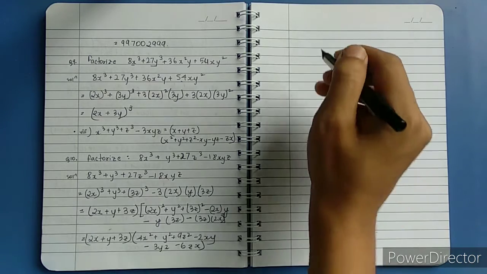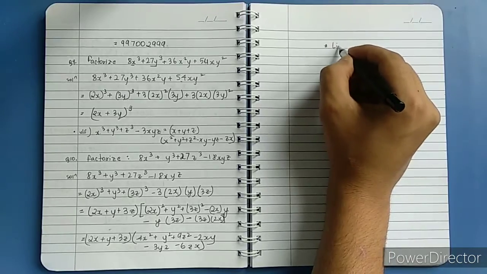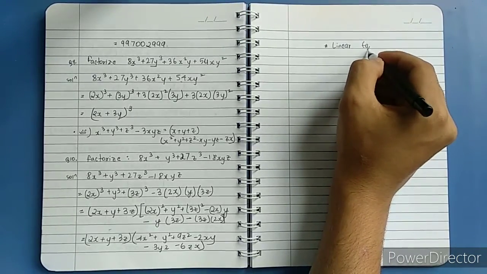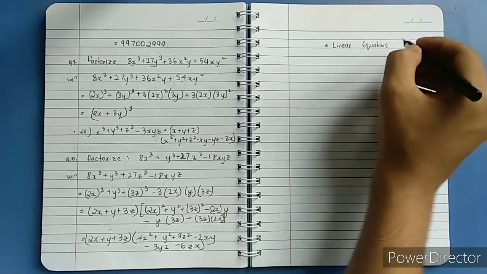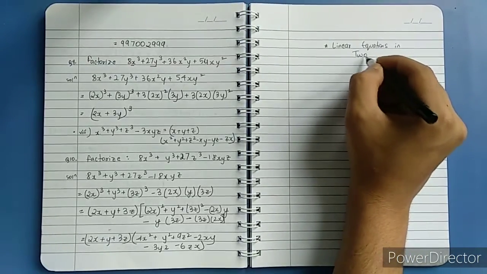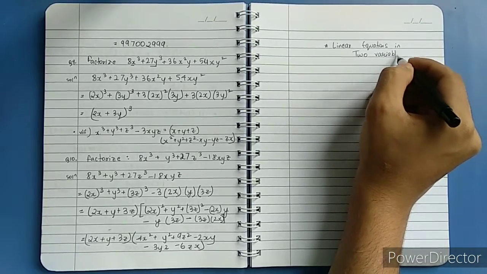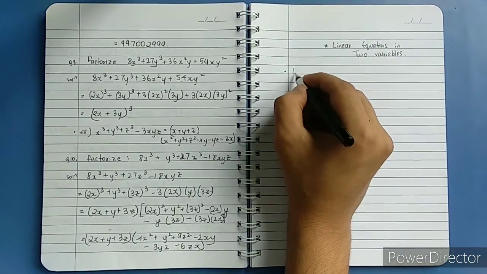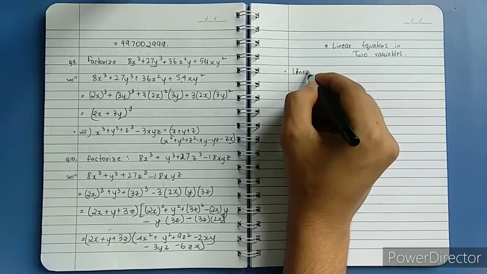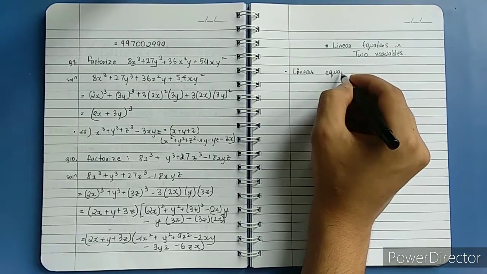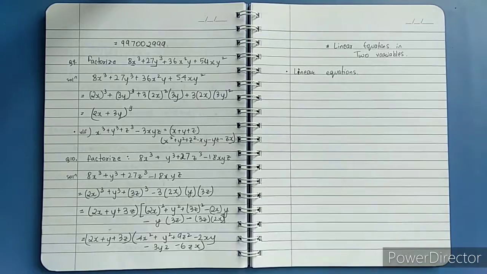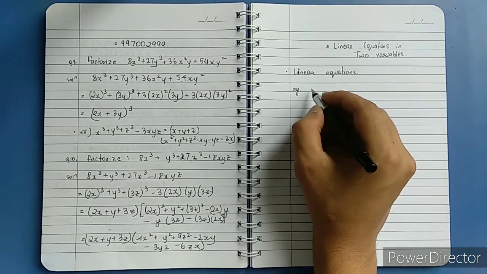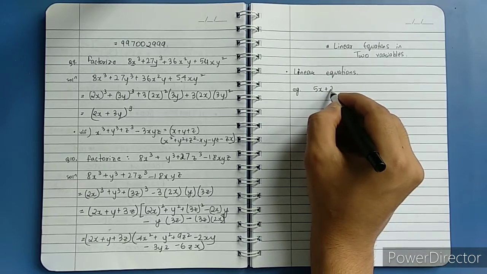In today's class, we are going to begin with linear equations in two variables. Okay, so first of all, let's revise what linear equations are. In polynomials, we discussed that whenever the degree of a polynomial is 1, we say that it's a linear equation. So for example, we have 5x plus 3 equals 0.